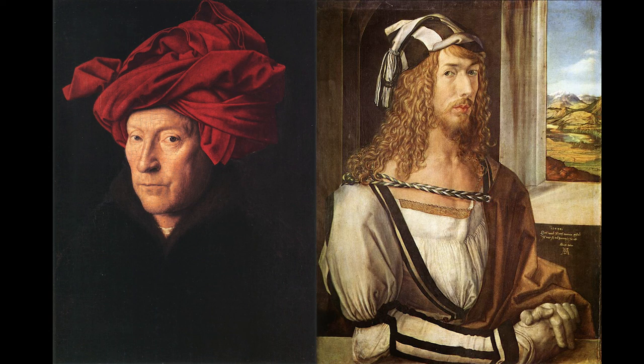headpiece. The painting on the right is a self-portrait of Albrecht Dürer, the German artist who knew Leonardo da Vinci and Raphael and was famous for his woodcuts, some of which I've shown in previous videos. In the painting here, note his hair, mustache, and beard, as well as the folds of cloth on his headpiece.